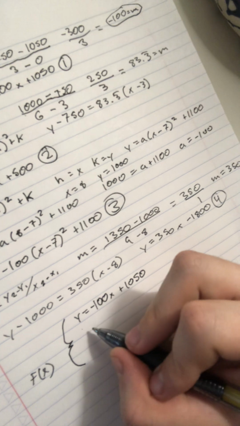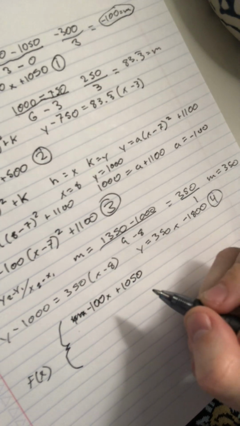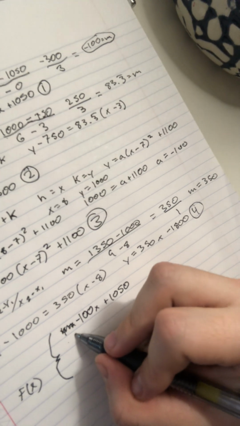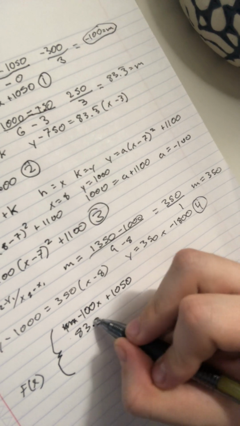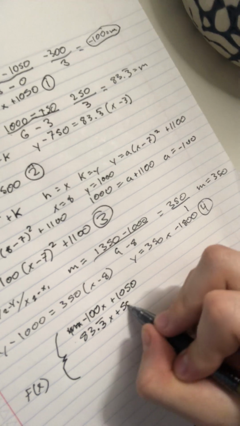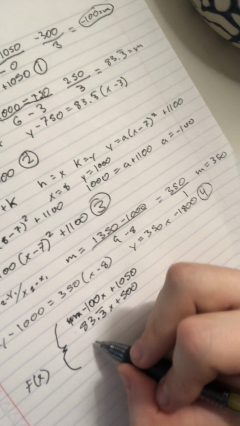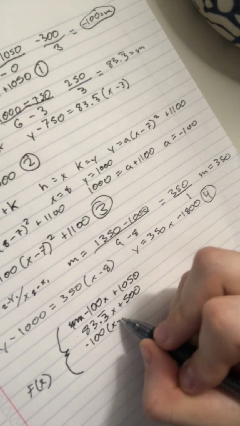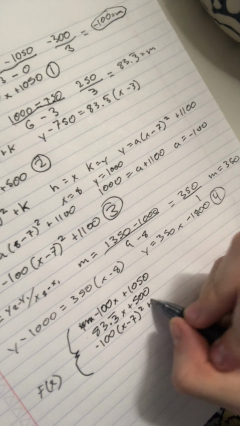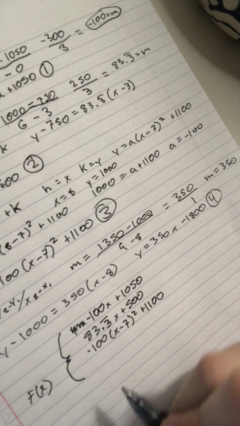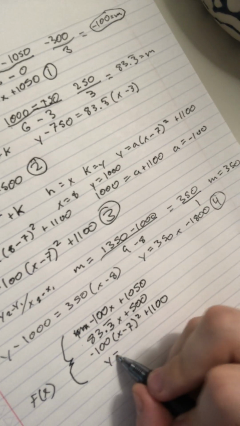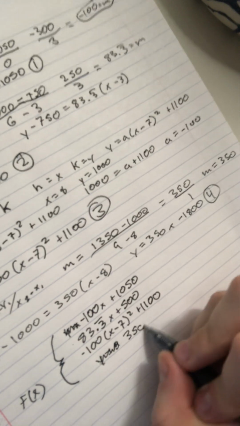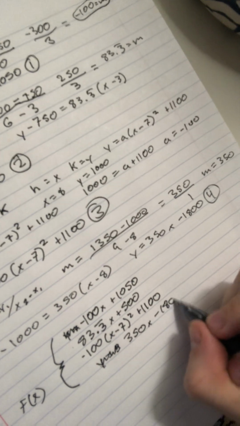Our second function is going to be 83.3 repeated x plus 500. The third function will be our parabola, which is negative 100 (x minus 7) squared plus 1100. And our fourth function is going to be y equals 350x minus 1800.